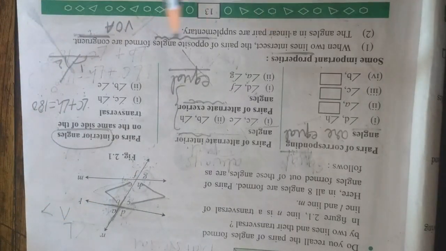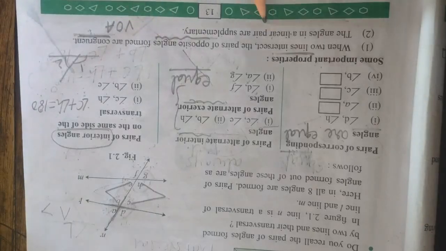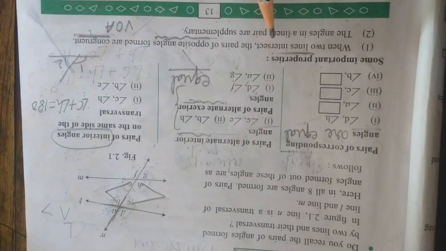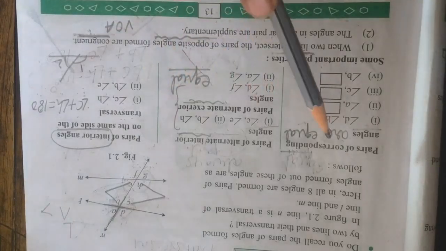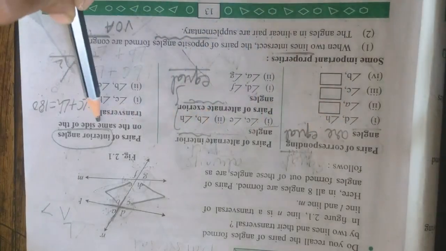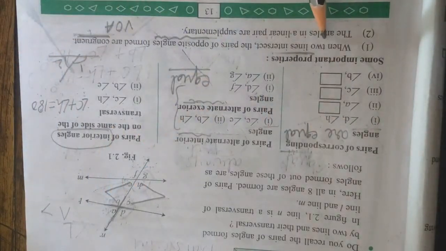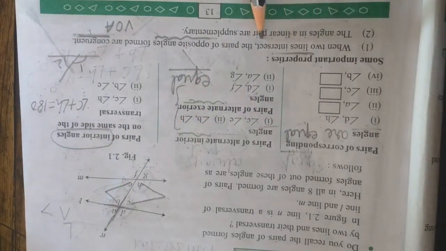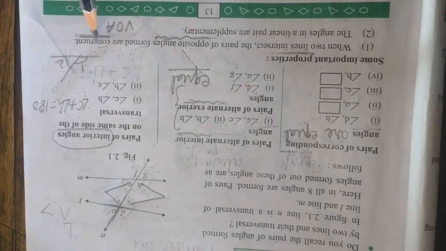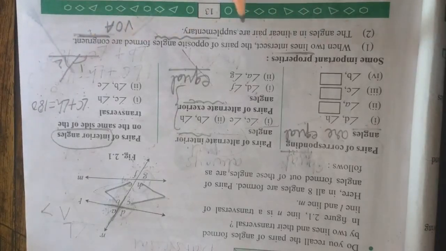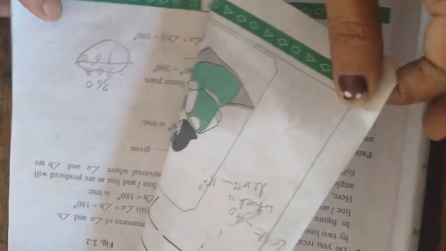Okay. Now these two properties, vertically opposite angles and linear pair angles, you can use when two lines intersect. Here you don't need parallel lines, you only need two lines that intersect. For corresponding angles, alternate angles, and interior angles, the lines are what? Parallel. Remember this. So what are the properties? When two lines intersect, the pairs of opposite angles formed are congruent, means equal. The angles in a linear pair are supplementary. Supplementary means 180.